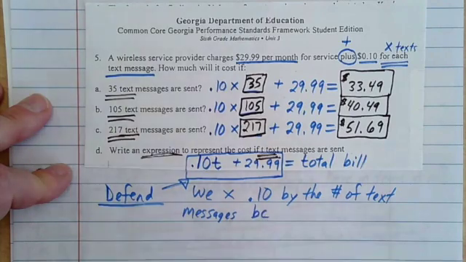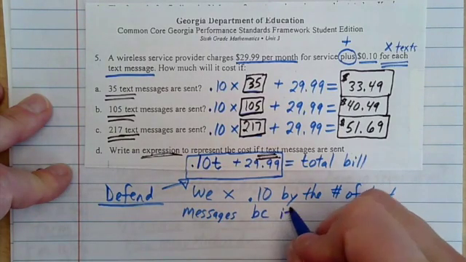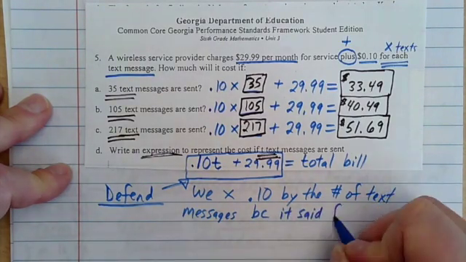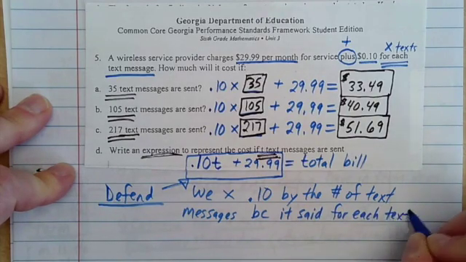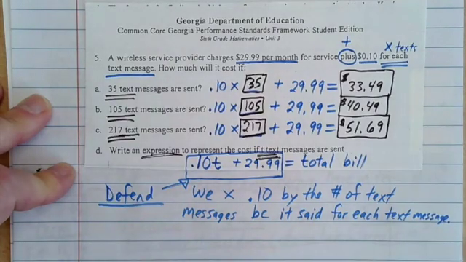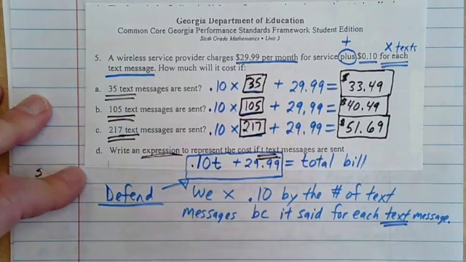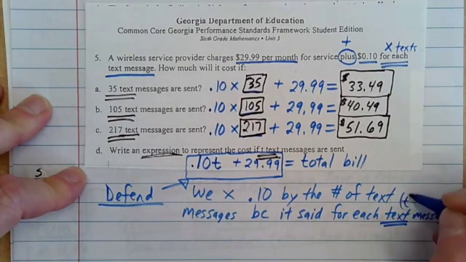BC in my notes means because it said for each text message. So that explains why we're multiplying 10 cents by t for each text. And for text, we're using t, if you remember, for the variable.